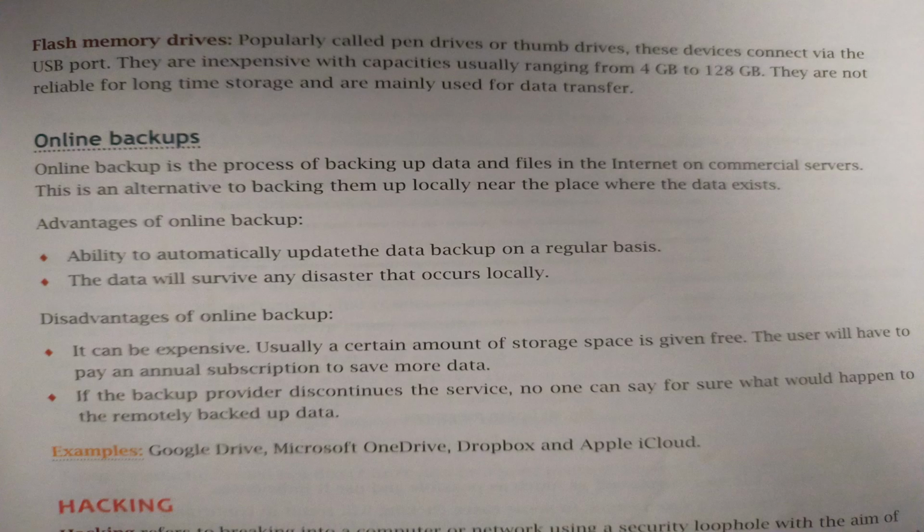Second one, if the backup provider discontinues the service, no one can say for sure what would happen to the remotely backed up data. Examples: Google Drive, Microsoft OneDrive, Dropbox, and Apple iCloud. Okay, these all are examples of online backups.